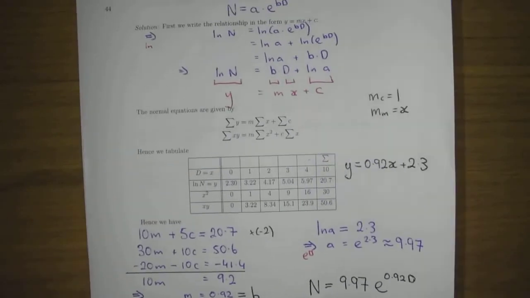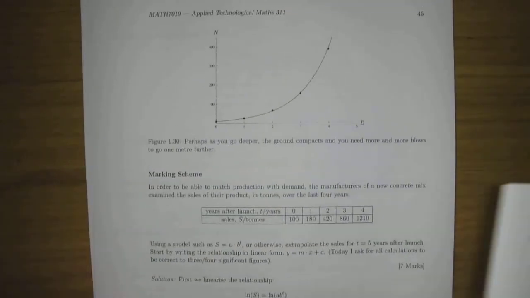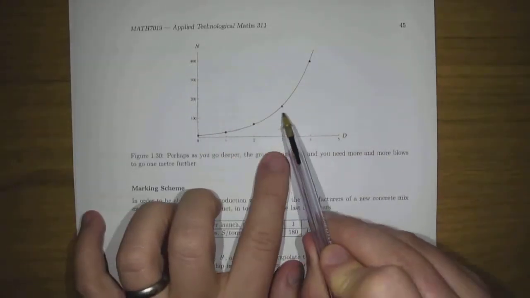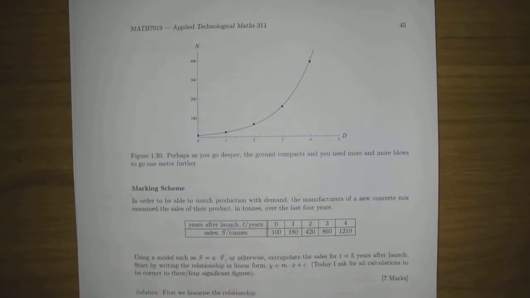I don't know if we've got a graph on the next page. Yeah, we do. So here we see the number of blows. As it goes deeper, you need more and more blows. Because as I said, perhaps as you go deeper, the ground compacts and you need more and more blows to go 1 meter further.